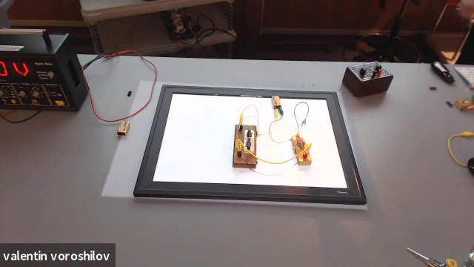Question number 6 to everybody. I will measure the voltage across the closed switch. You need to enter the answer to this question right now.